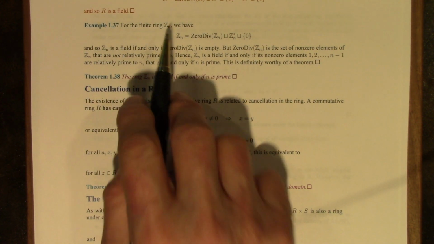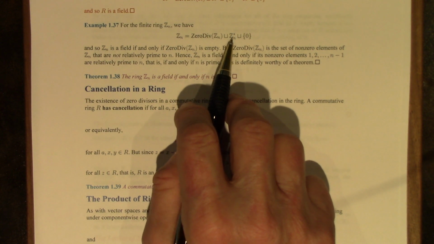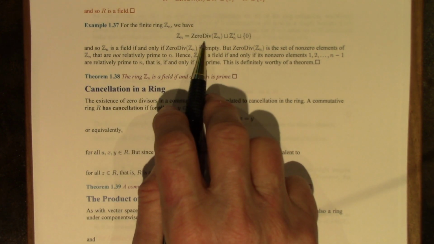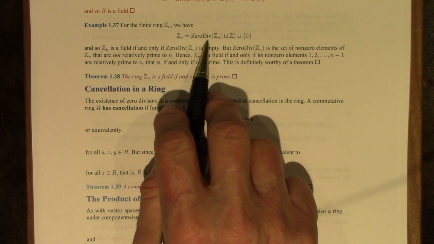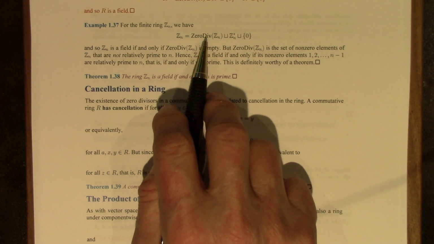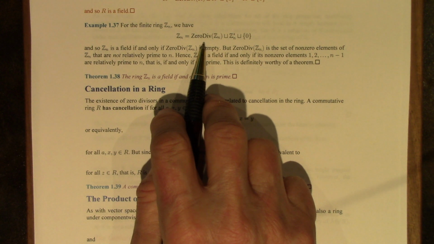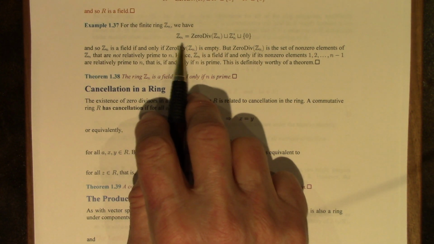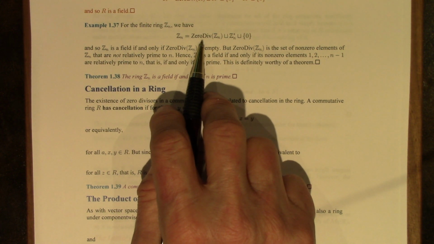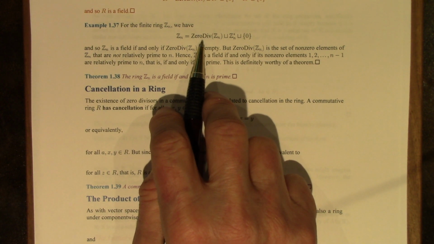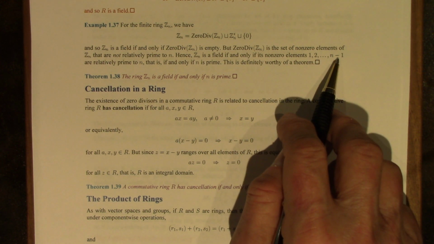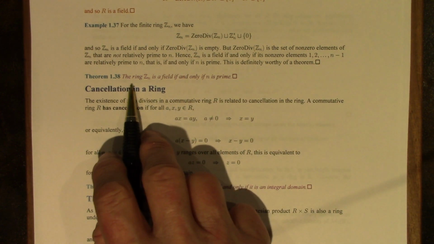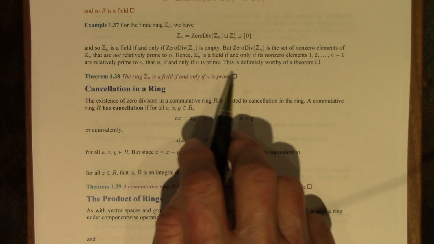For the finite ring Zn, we have this decomposition. It's a finite commutative ring. And so Zn is a field if and only if this set of zero divisors is empty. But these are precisely the non-zero elements of Zn that are not relatively prime to n. So there are none. Zn is a field if and only if all non-zero elements are relatively prime to n, and that will happen if and only if n is prime. So the ring Zn is a field if and only if n is prime. This is a very famous theorem.